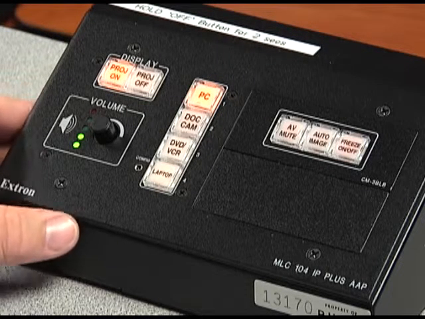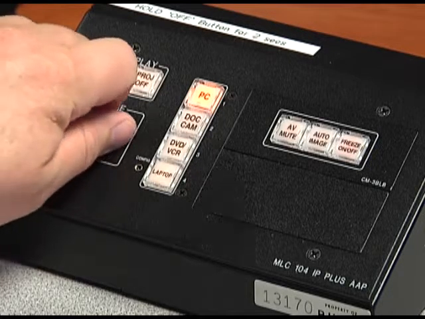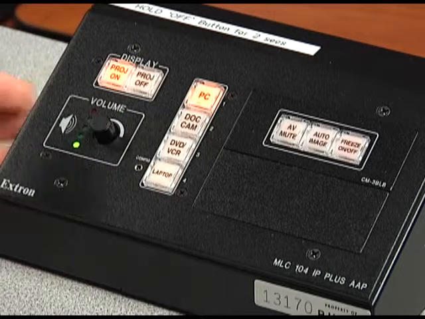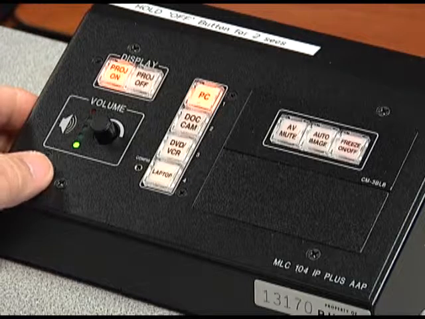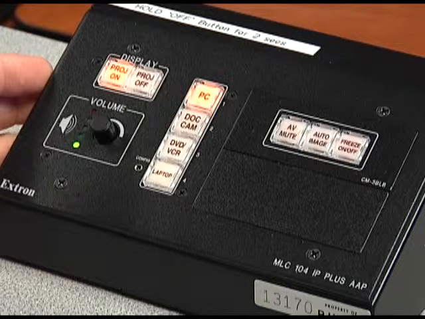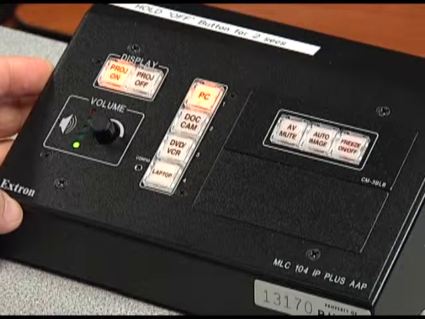One more button that we have, or not button but knob, is the volume. Volume control is done right here on the button box. It controls the volume for each of the devices that are connected to the projector.